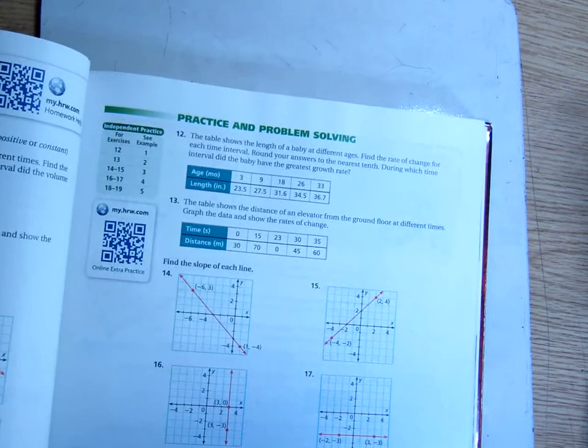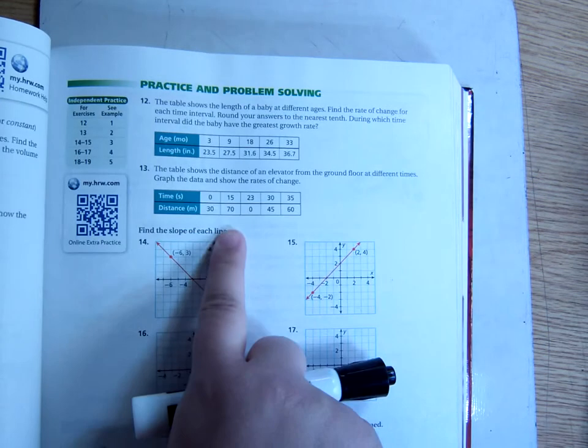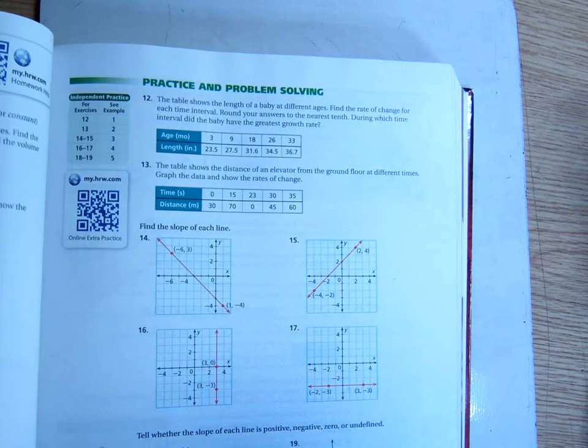All right, so first one that was asked for, a number, and this is in all of the problems that were asked for. We're in the assignment for 10.3. I didn't get any questions from the one for 10.4. The first one I was asked for is problem number 13, and this would be on page 259. It says the table shows the distance of an elevator from the ground floor at different times. Right here, graph the data and show the rates of change.